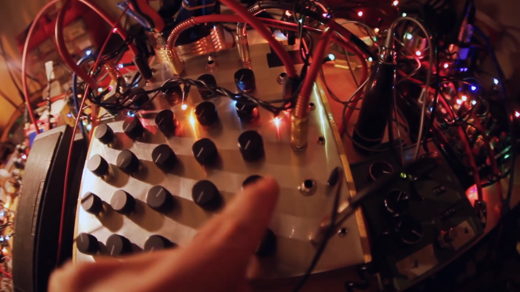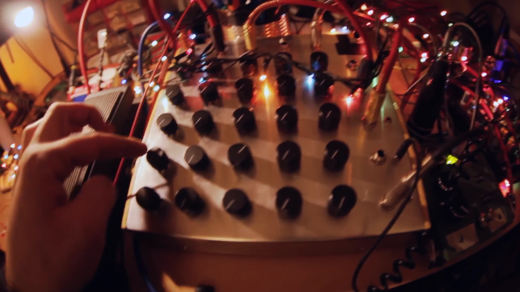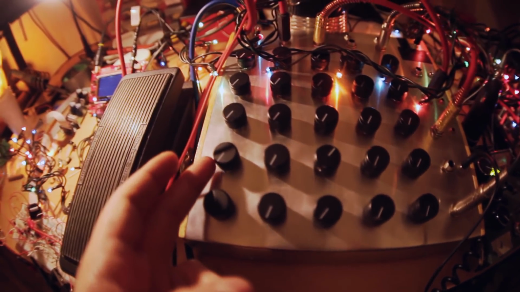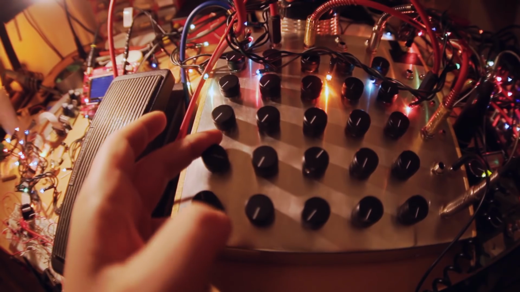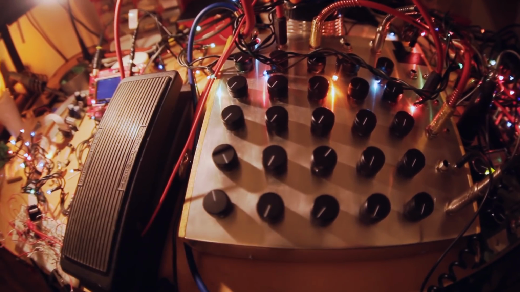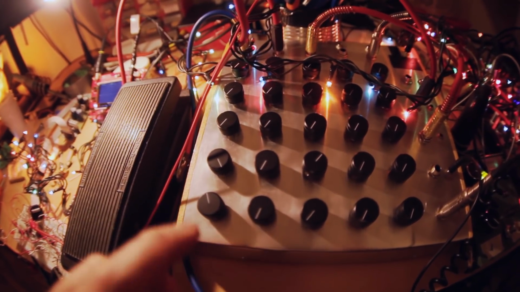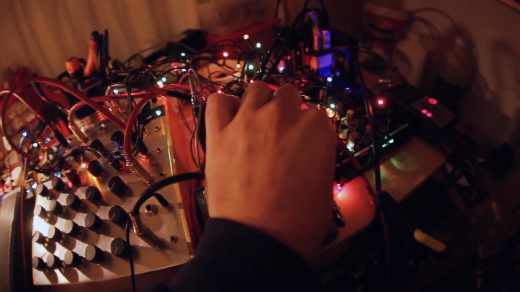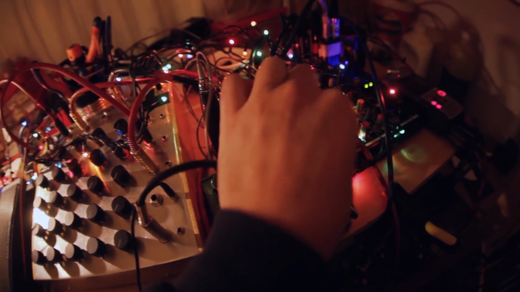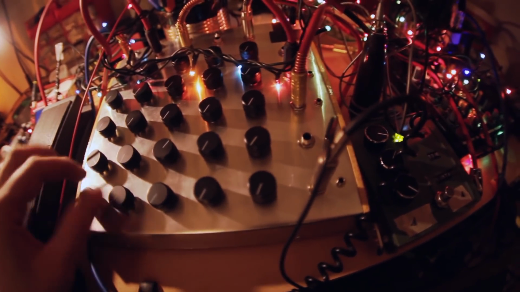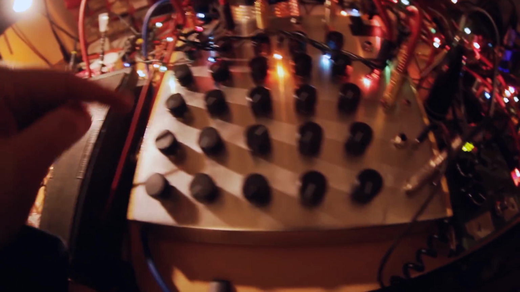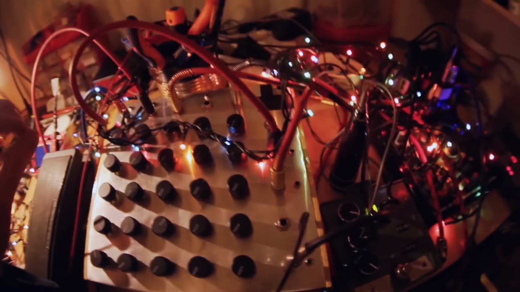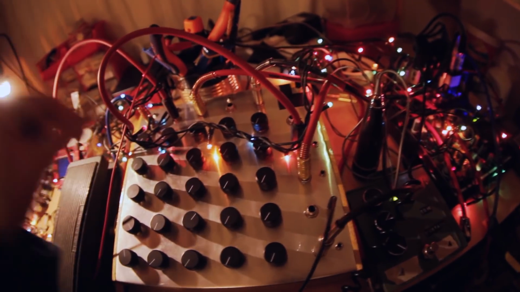But here I can get back to the control voltage. So for example, I can do control voltage feedback, which is in this example cutting the rhythm, and works good if you can put it back through the Crybaby Wah.